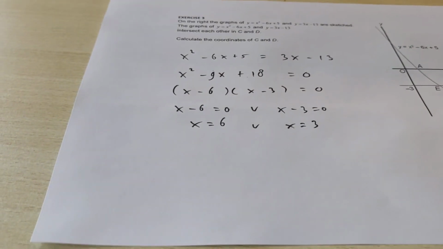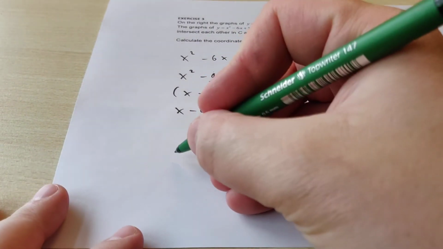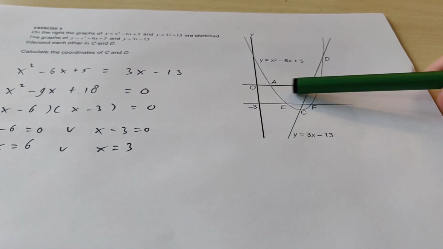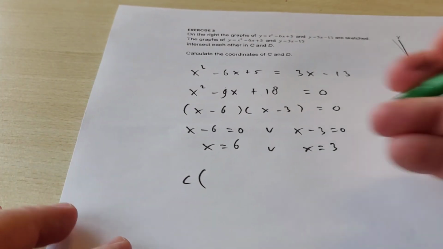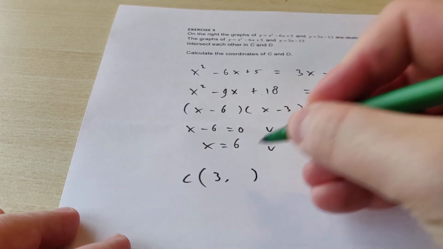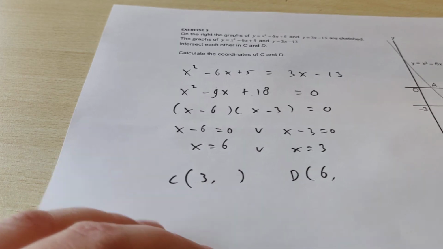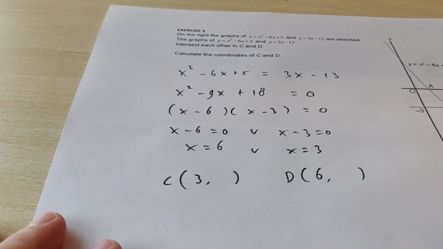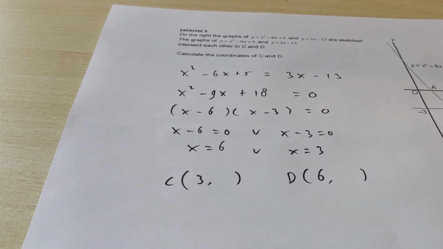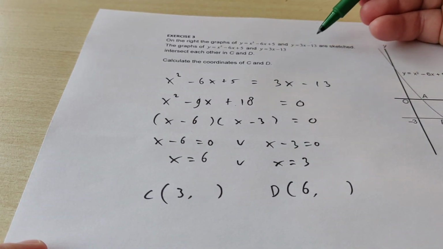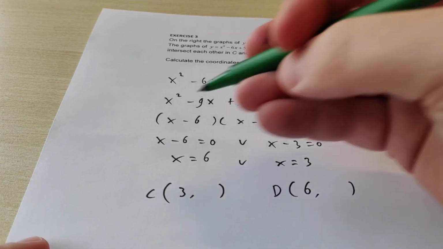So what we know now is, for the coordinates, here's point C, that's the first one we encounter on the x-axis. So we know that the x-coordinate is 3, but we don't know the y-coordinate yet. And for the other point, point D, we know the x-coordinate is 6, but we don't know the y-coordinate yet. If you want to know the y-coordinate, you have to use either this formula or that formula, but this one is easier, so I'm going to use that one. And then we just fill in the x.